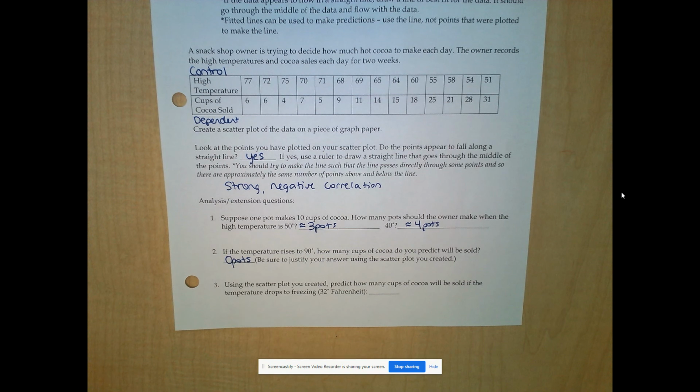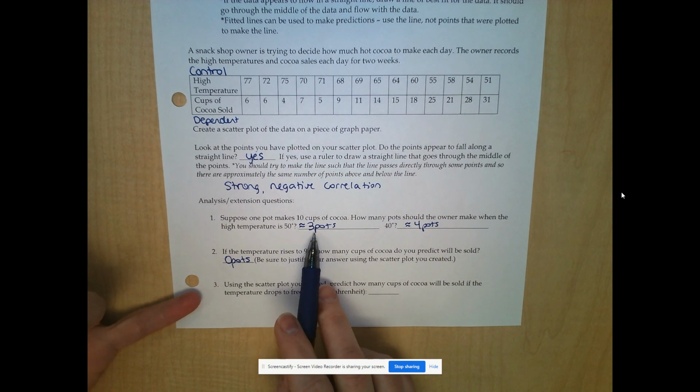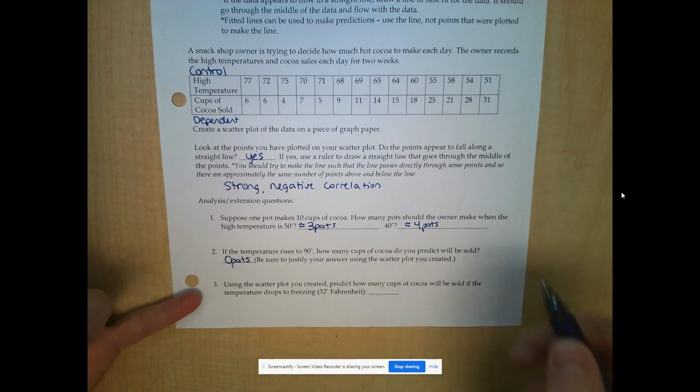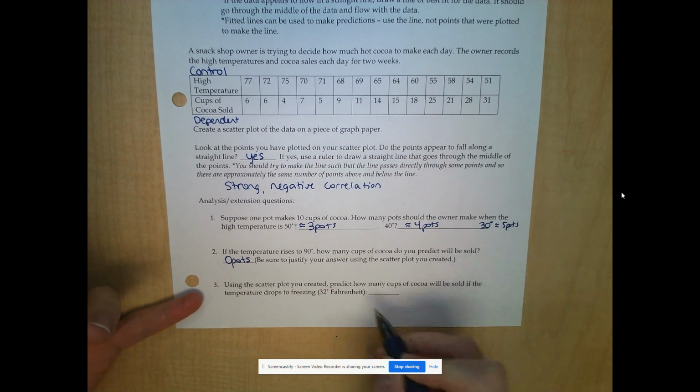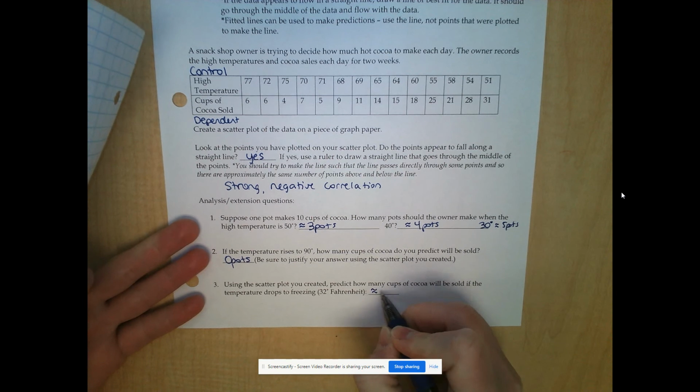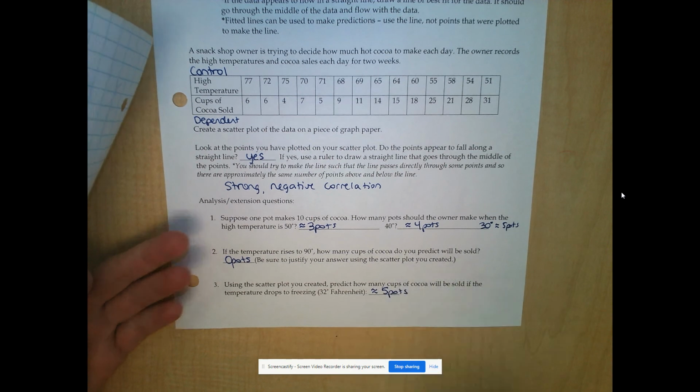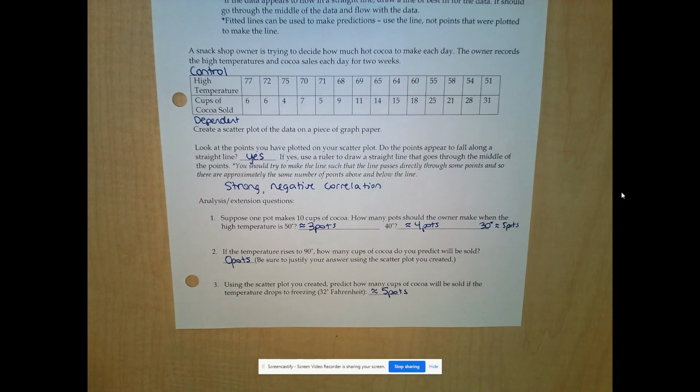Using the scatter plot you created, predict how many cups of cocoa will be sold if the temperature drops to freezing, or 32 degrees Fahrenheit. So we already said every 10 degrees was about 1 pot. So 50 degrees was 3 pots. 40 degrees went to 4 pots. So we would say 30 degrees would go to about 5 pots. And that's really close to 32. So we might say about 5 pots of hot cocoa.